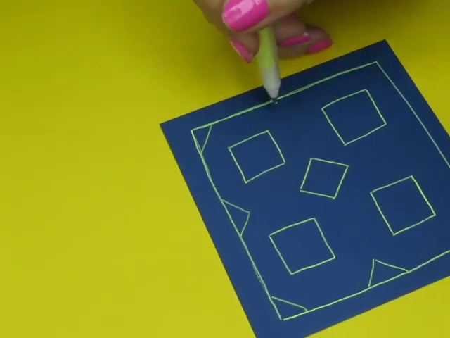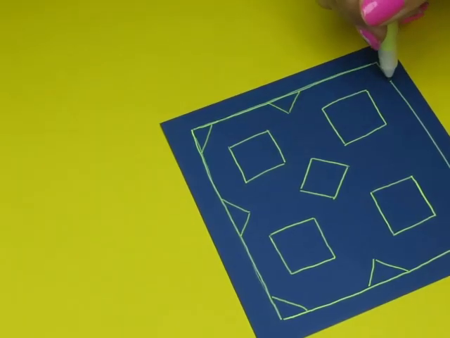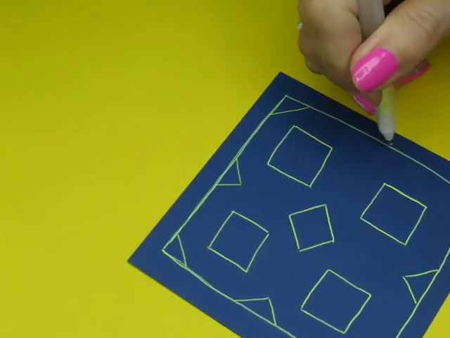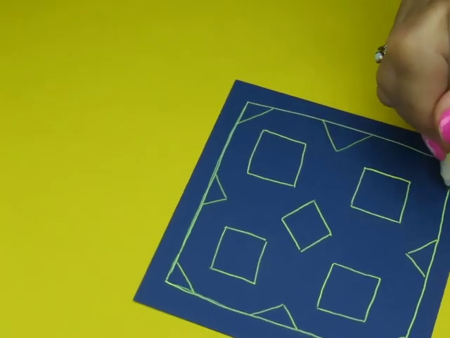Just trying to do it so I keep my hands out of it. I am really good at smearing my gel pens. So I gotta try really hard to keep my hands out of it.